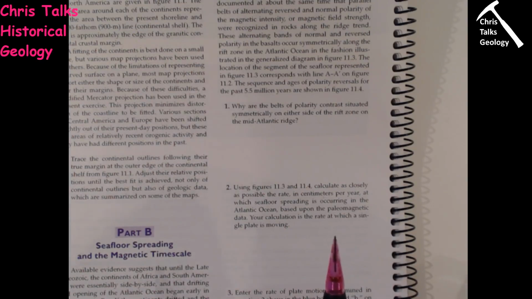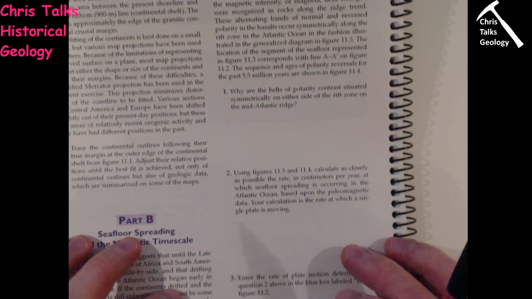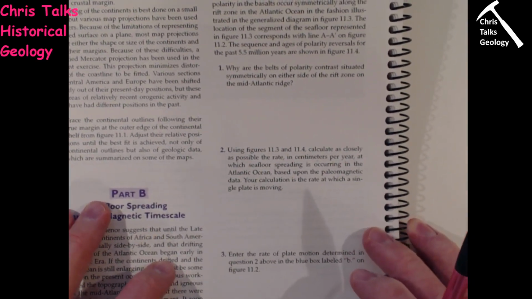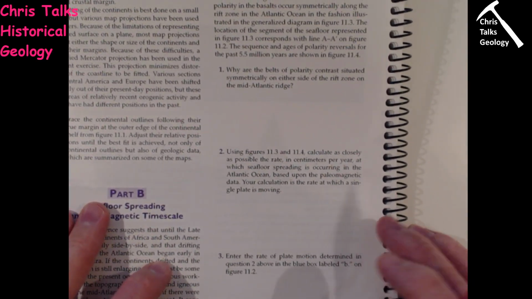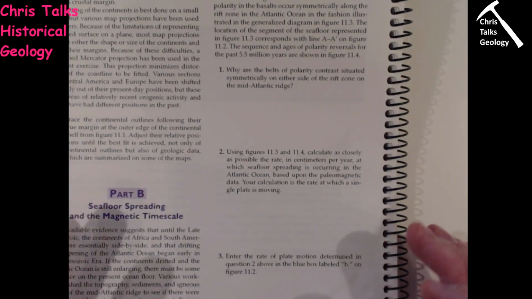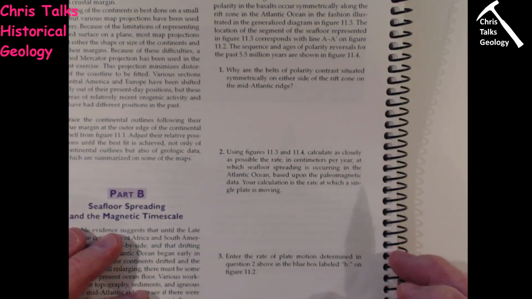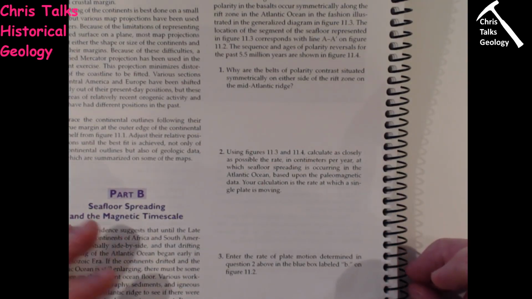If you watch the presentation, you'll know the answer to that, so I'm not going to help you with that question. You can work that one out for yourself. On to question 2 though. Question 2 is asking you to calculate the rate at which spreading occurs at the ridge.